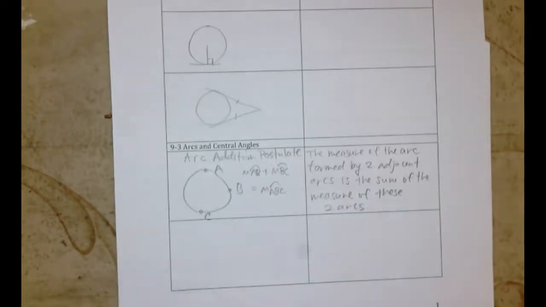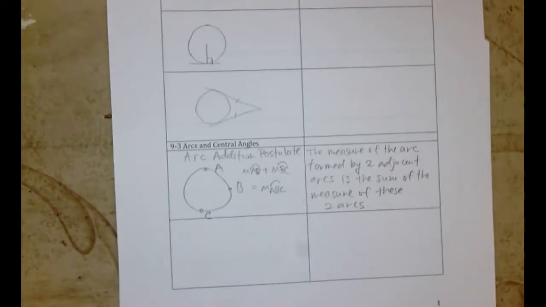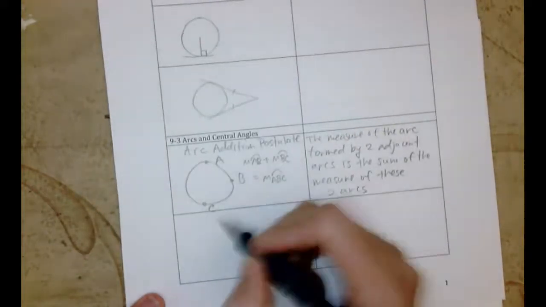Okay, the measure of the arc formed by two adjacent arcs is the sum of the measure of these two arcs. Okay, and then the other one is the definition.